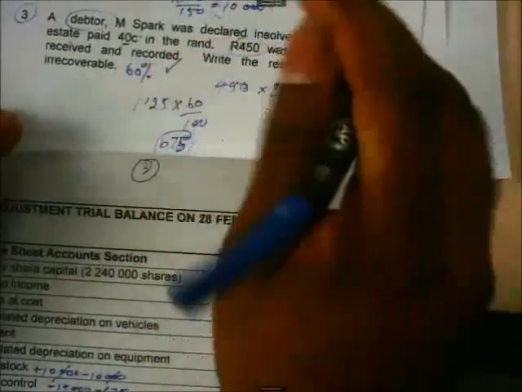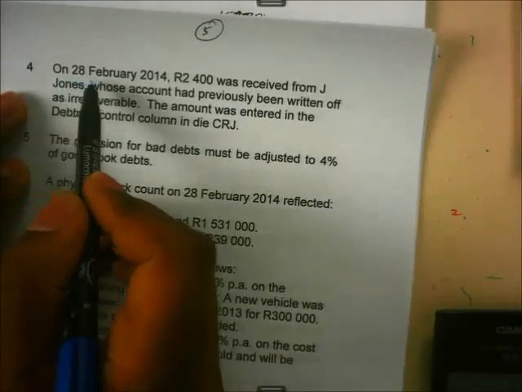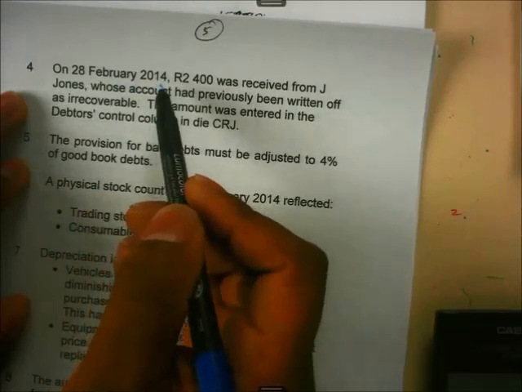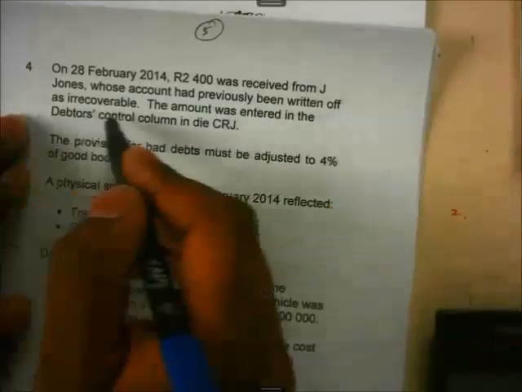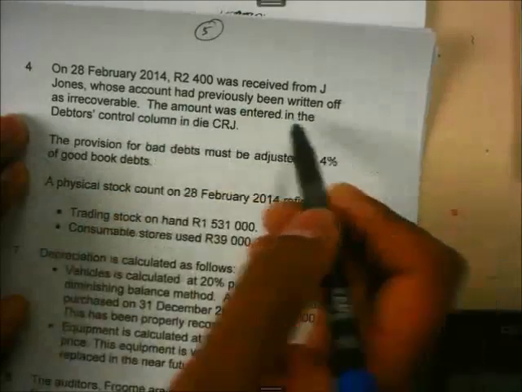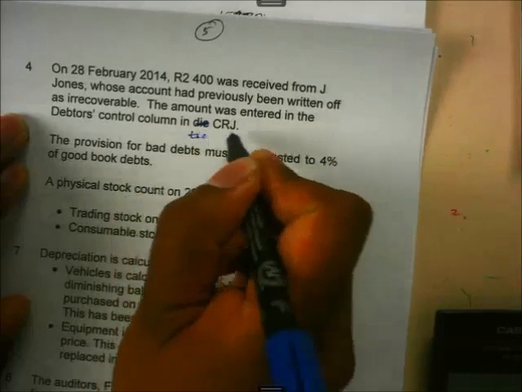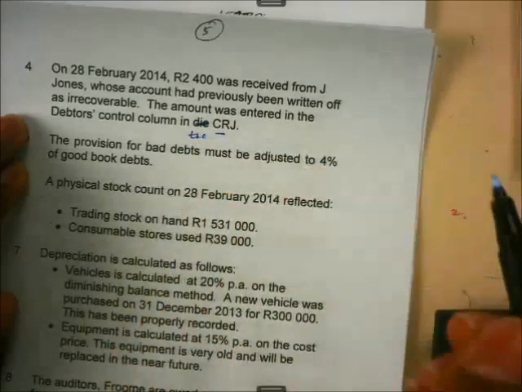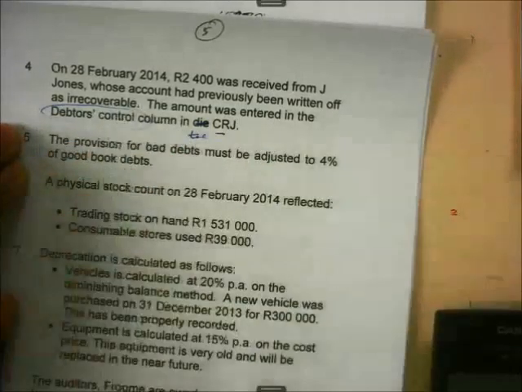I think it is adjustment number 4. We are done with adjustment number 3. We need to go to adjustment number 4. Adjustment number 4, they say, on 28 February 2014, 2,400 was received from J. Jones, whose account had previously been written off as irrecoverable. The amount was entered in the debtors control column in the cash receipts journal. Now, what mistake was made? They made the mistake by entering that amount in the debtors control column.